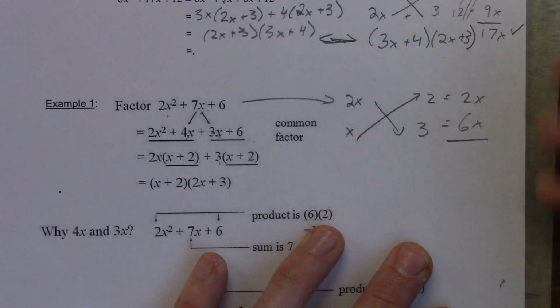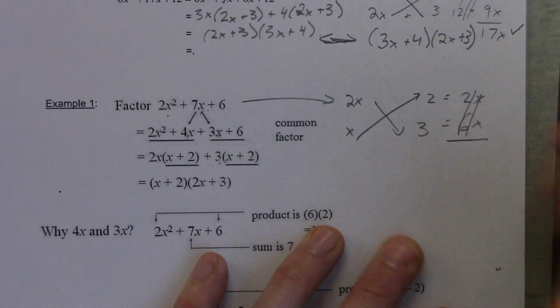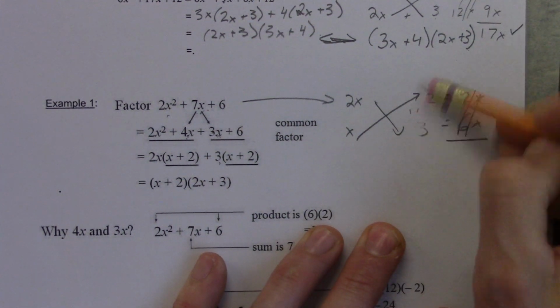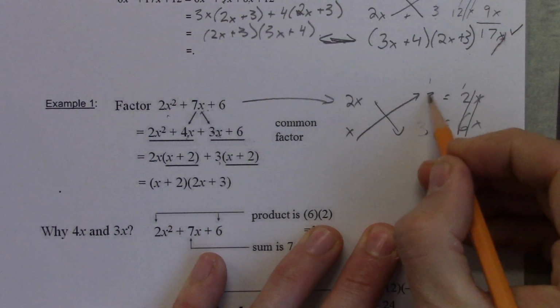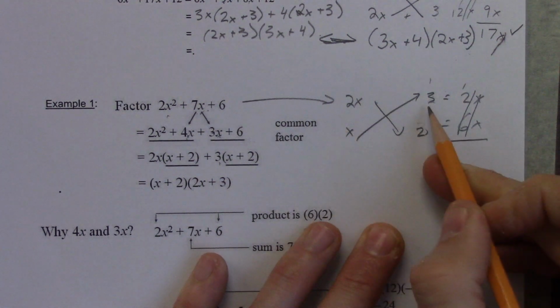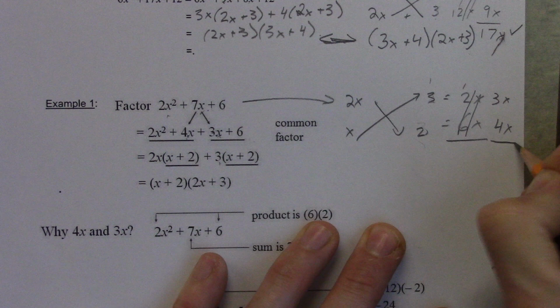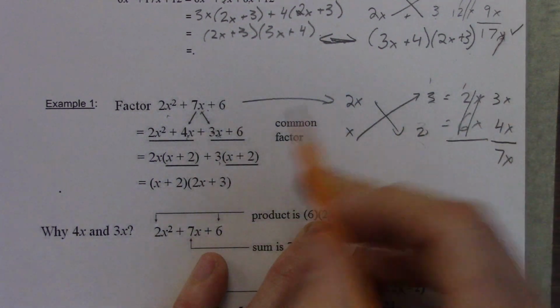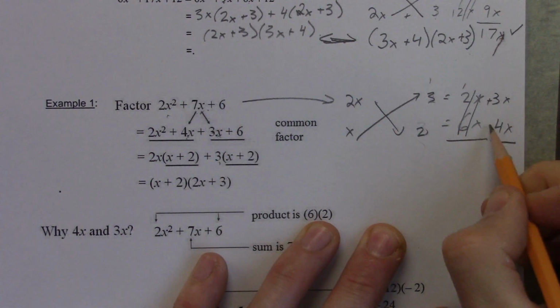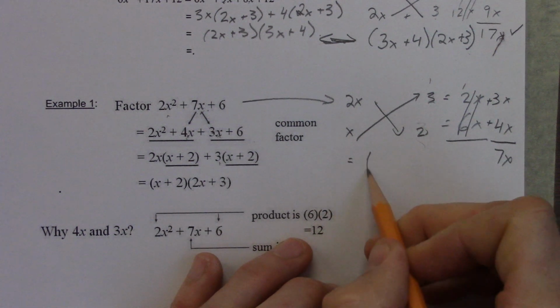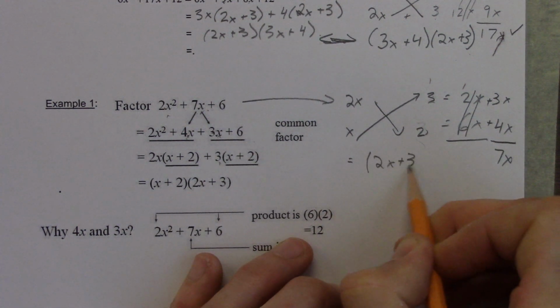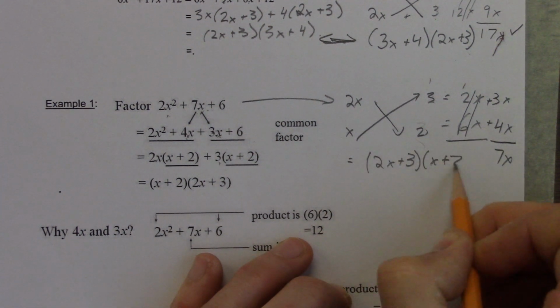So these don't work. Let's try switching these, the 3 and the 2. We're going to get 3x and 4x. Can I add these two and get 7x? I can, and everything's positive. So my answer then is 2x plus 3 and x plus 2.